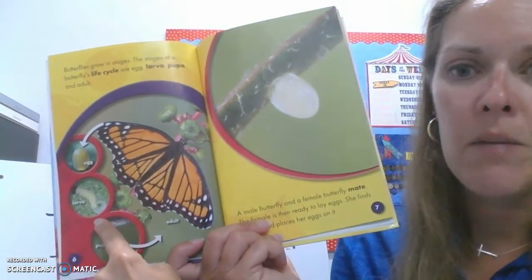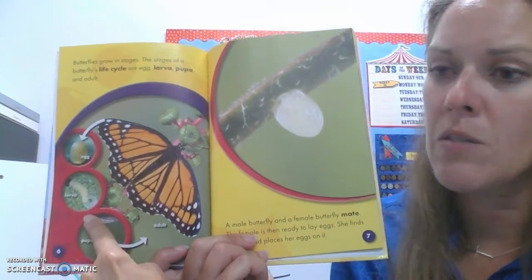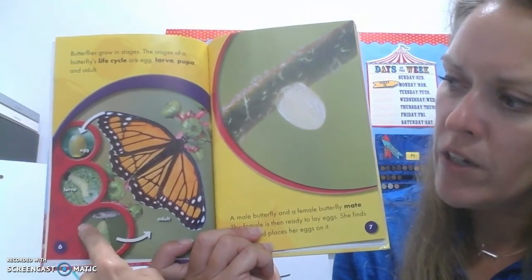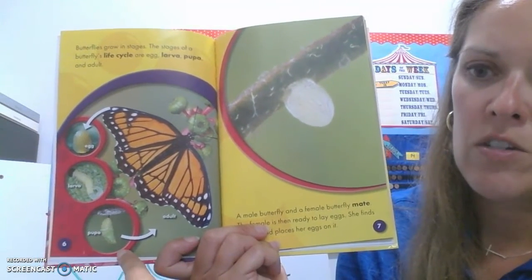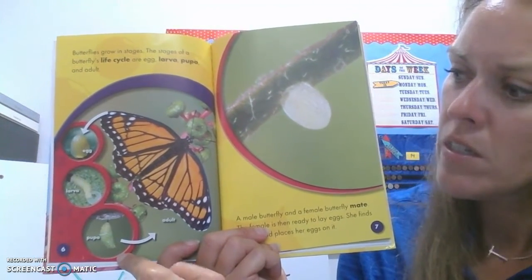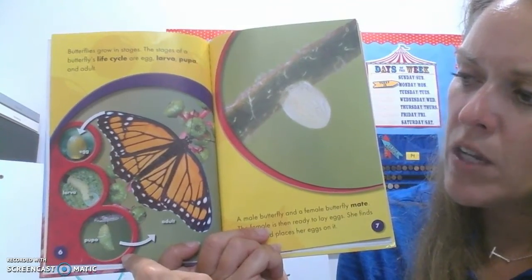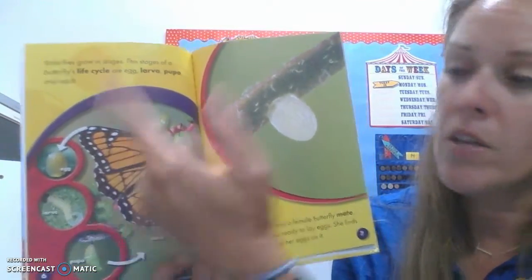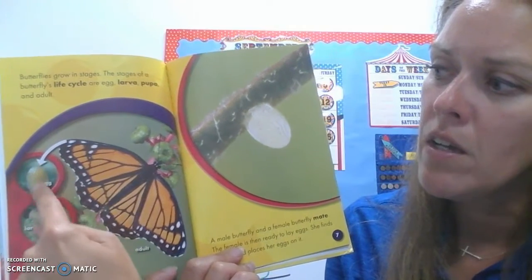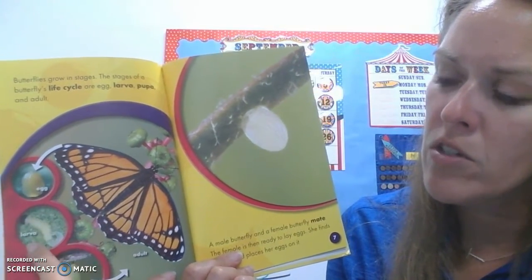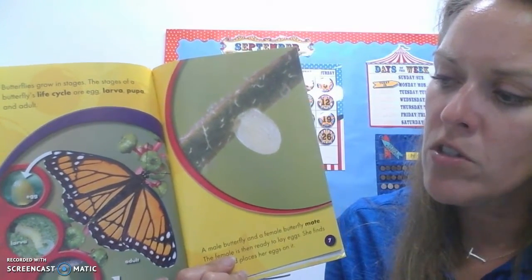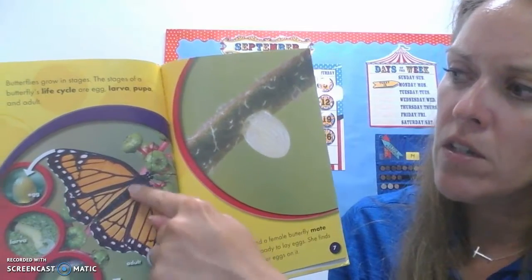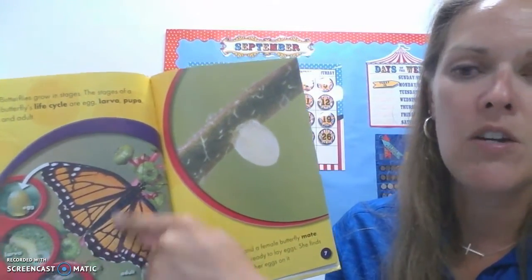caterpillar, and then the caterpillar eats and eats and eats and gets bigger and bigger and bigger, and eventually it turns into a chrysalis, and then the caterpillar turns into an adult butterfly. And then we start all over again. After the butterfly lays an egg, turns into a caterpillar, turns into the chrysalis, and then it's an adult butterfly. It keeps on going. That's the life cycle of a butterfly.